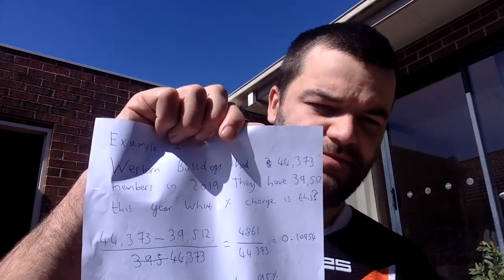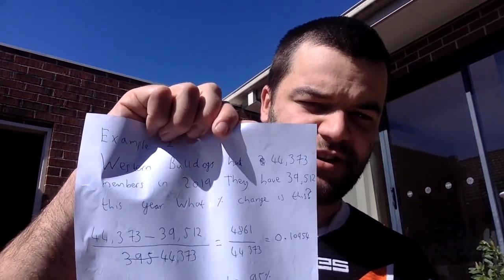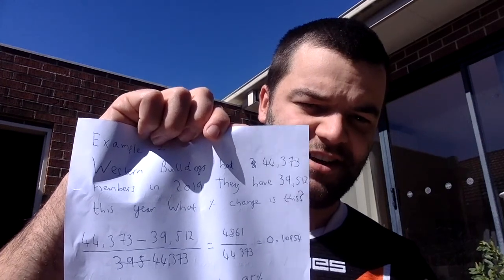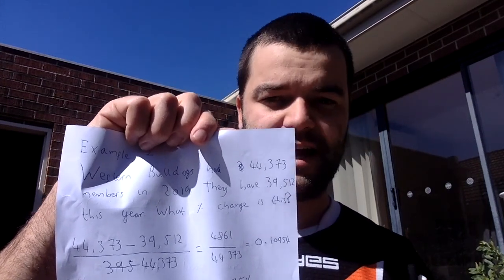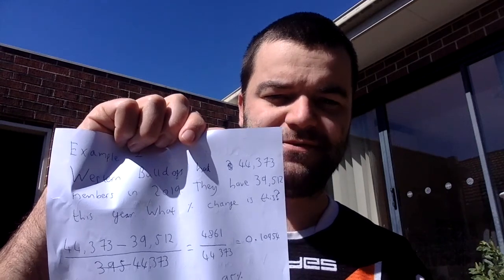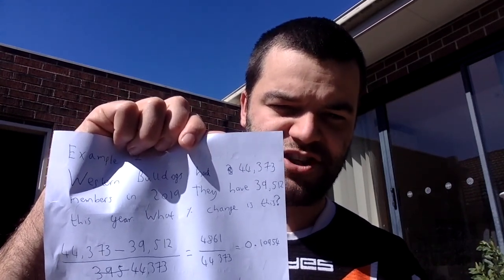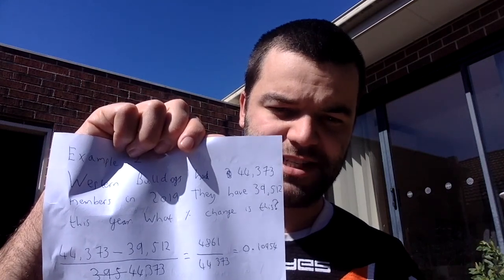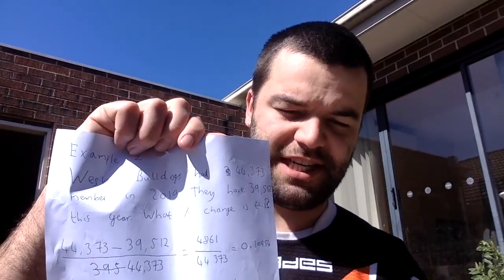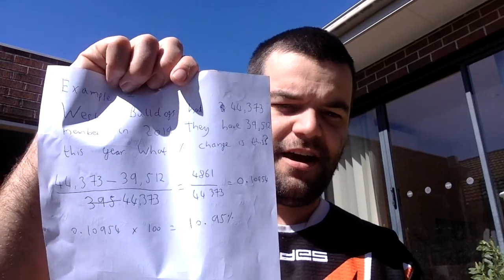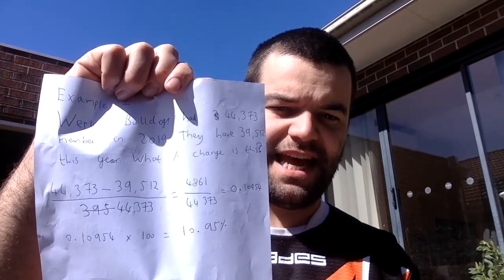But here's what we do. We do 44,373 minus 39,512. Again, we're just doing the big number, take the small number to find out the change. I then divide that by 44,373 because that's the original amount, giving me 0.10954. And then multiply it by 100 to give it 10.95%. So that is a percentage decrease. The Bulldogs membership has gone down by about 10% this year, at least based off the figures that I could find.